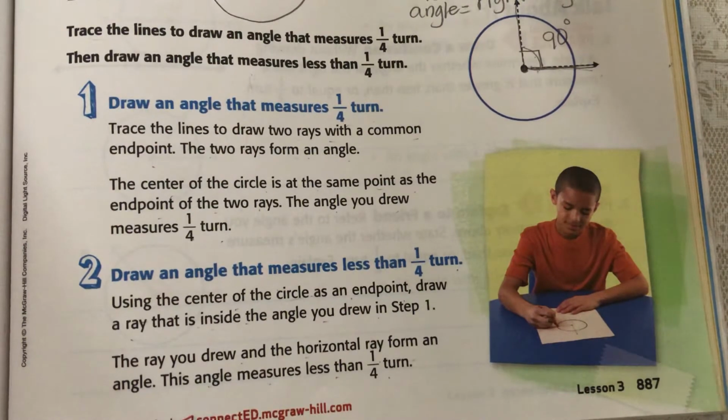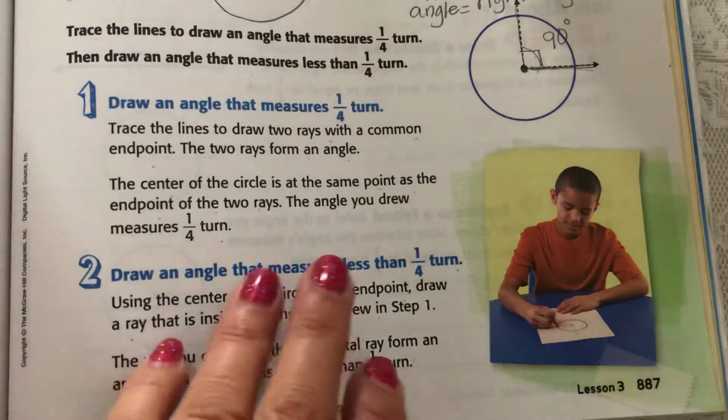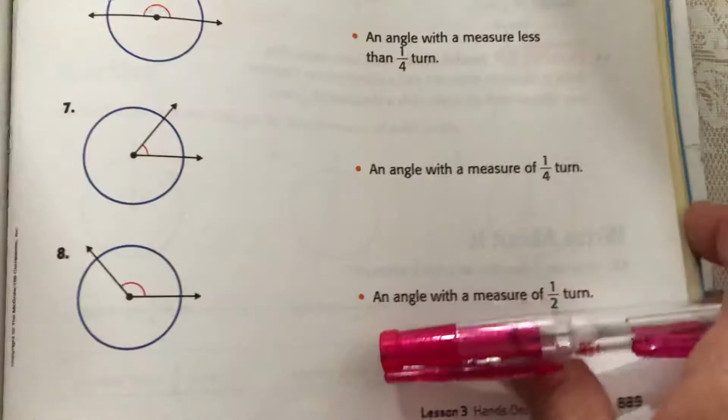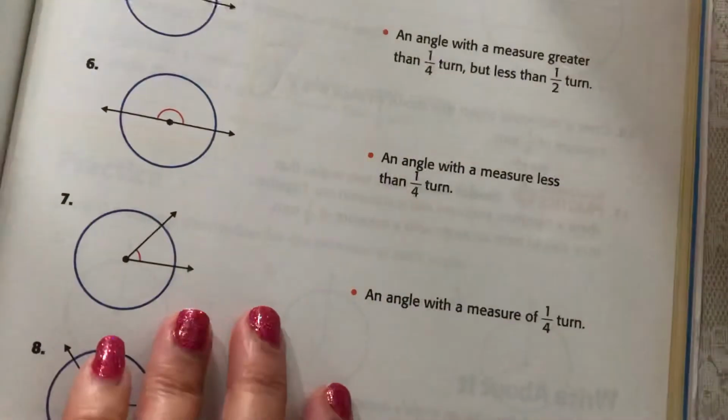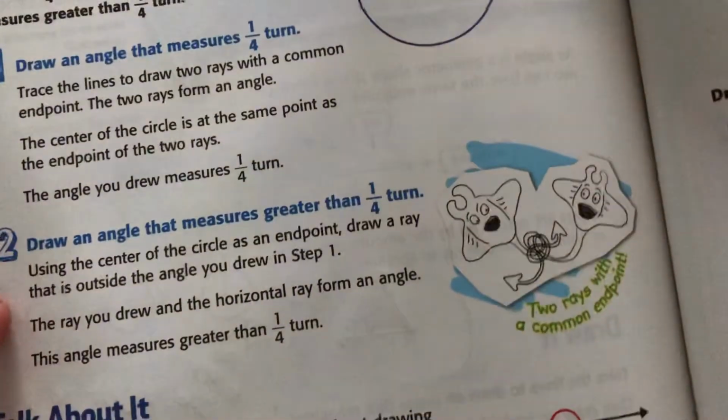Are we ready to move on? If you haven't finished, we can always go back to do it. Okay, let's go on to the next page. Again, if you haven't finished, we can go back and do that. No problem. Okay. So, try it.